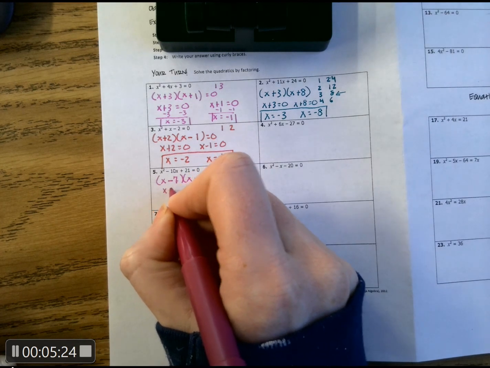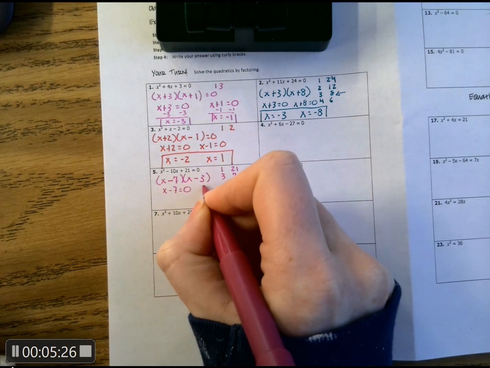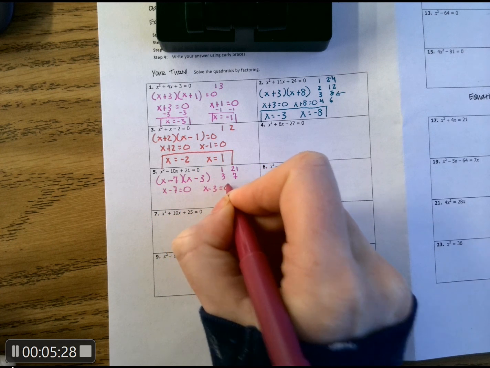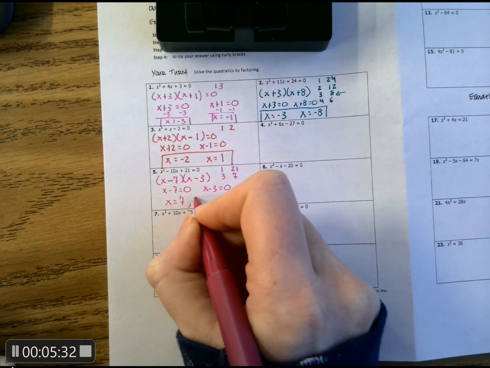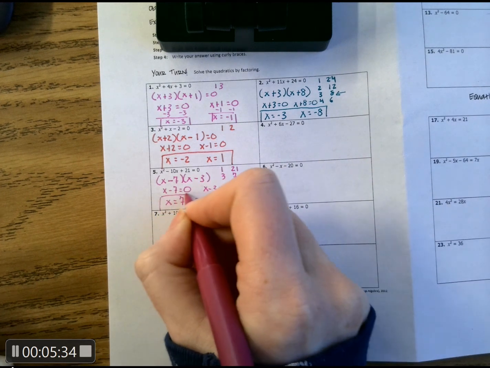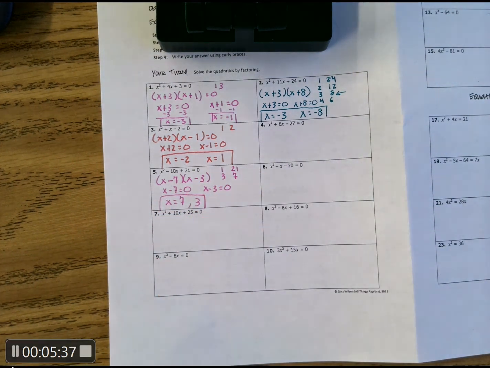So now we're going to set them equal to 0. And so x equals positive 7 and positive 3. This is another way to write your answers. Alrighty.